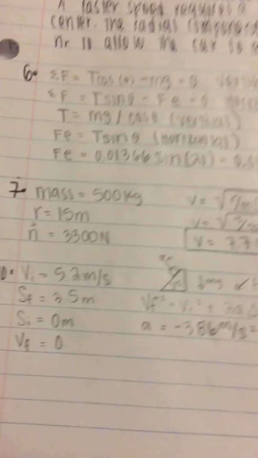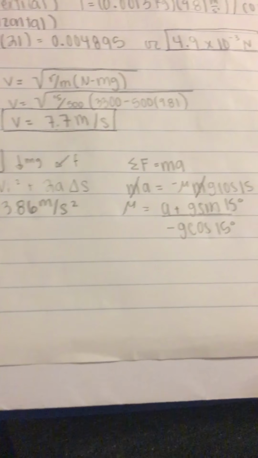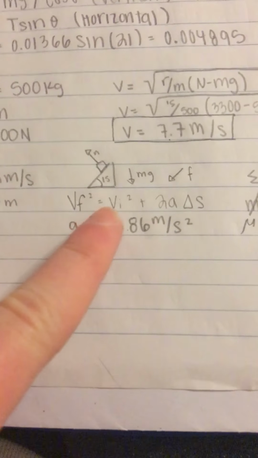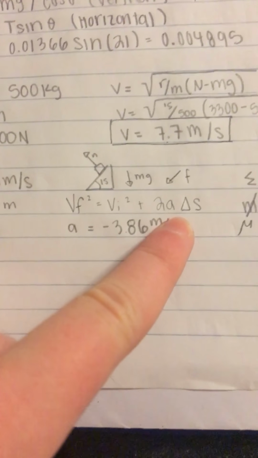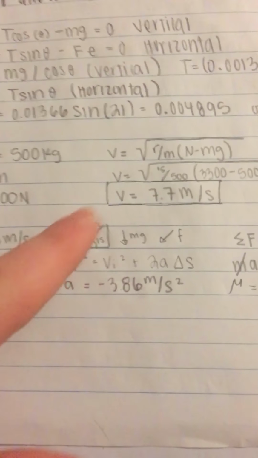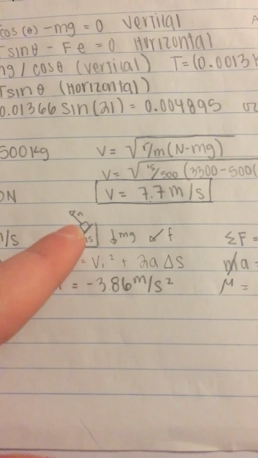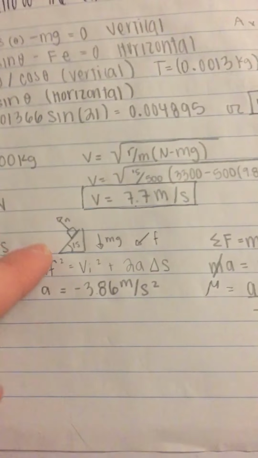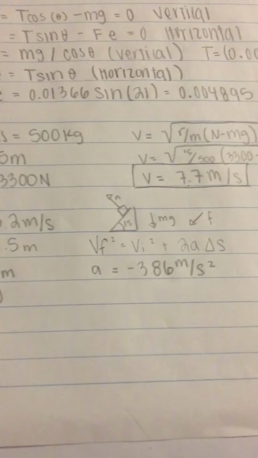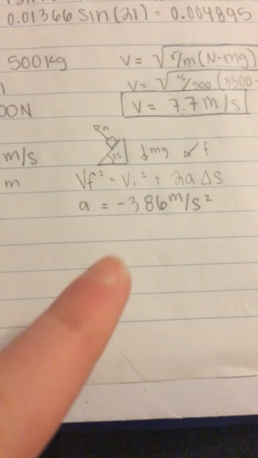To solve the problem, I used kinematics to solve for the acceleration, which points down the incline because the crate slows to a stop. So it is a negative acceleration.